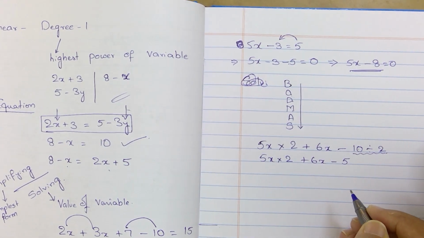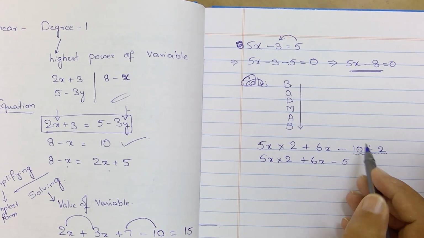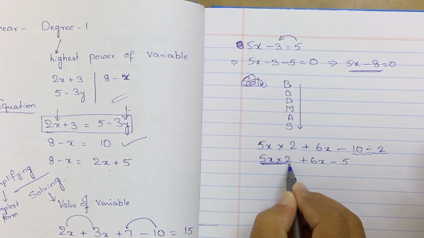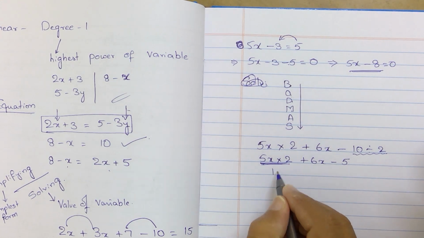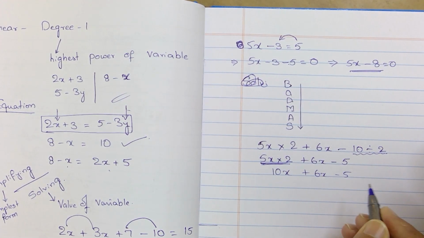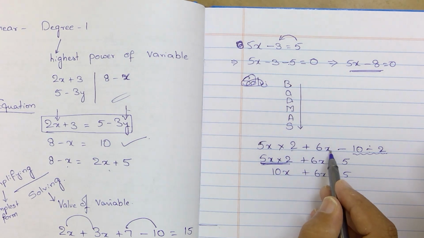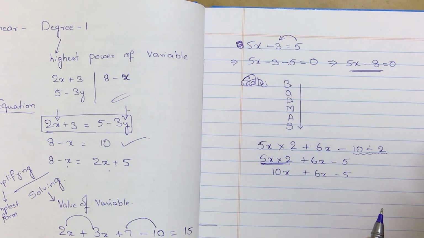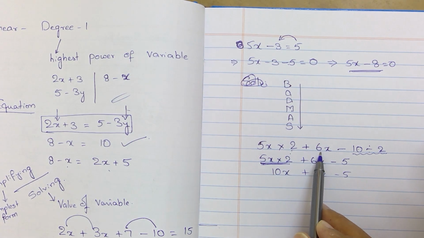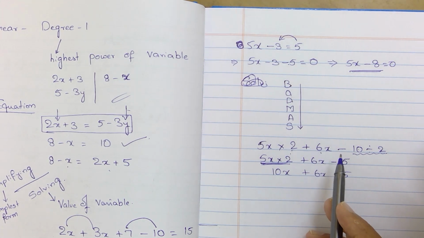So once you have completed this, then we have to go for multiplication. So 5x times 2 is 10x plus 6x minus 5. You should not do 2 plus 6x, okay? You cannot even add 2 plus 6x, because 2 is a constant and 6x is a term with a variable. So you cannot add or subtract unlike terms. You have to add only like terms.